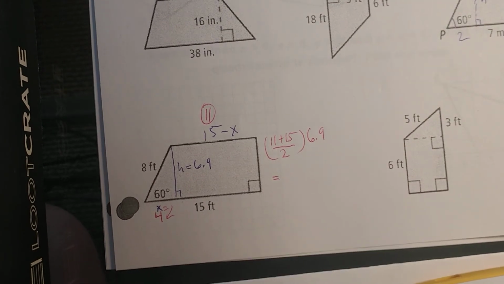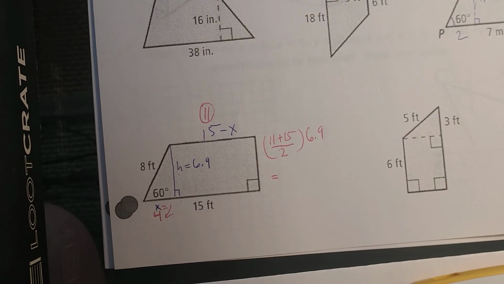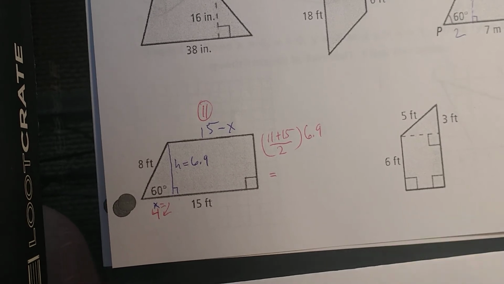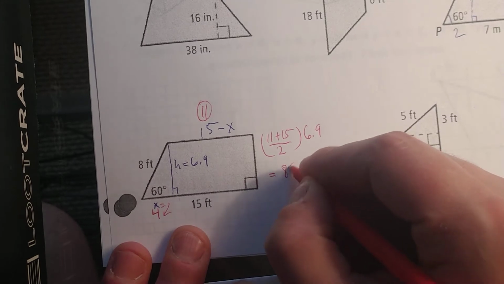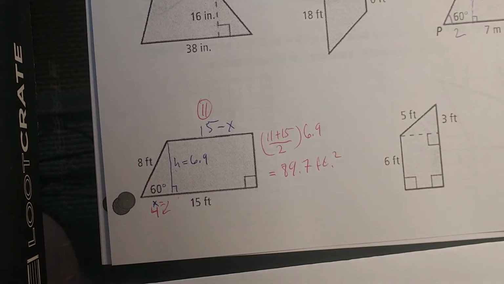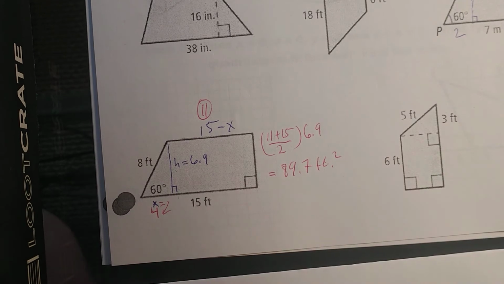And when I put this in, 11 plus 15 divided by 2, and then I multiply by 6.9. So I get 89.7 feet squared, right? So this is why we had to go over all those trig functions. We have to make sure we're able to get triangles.